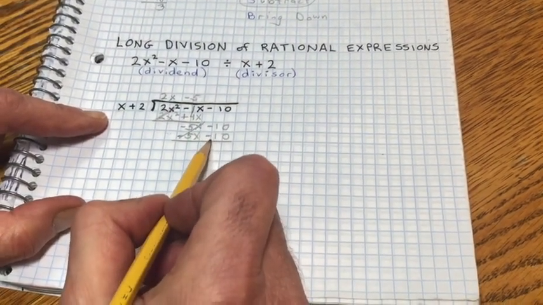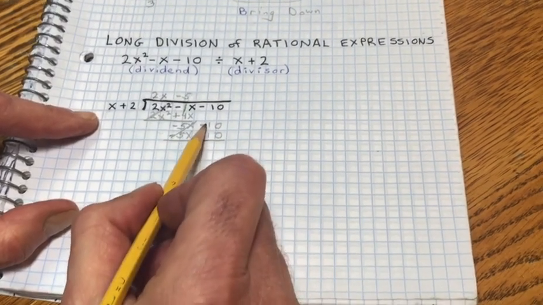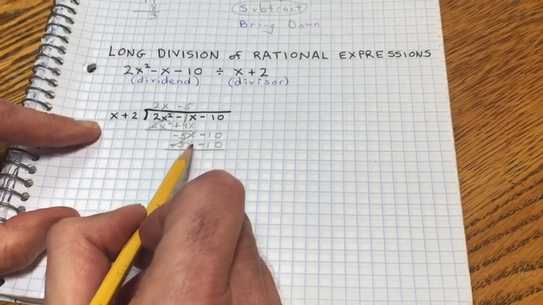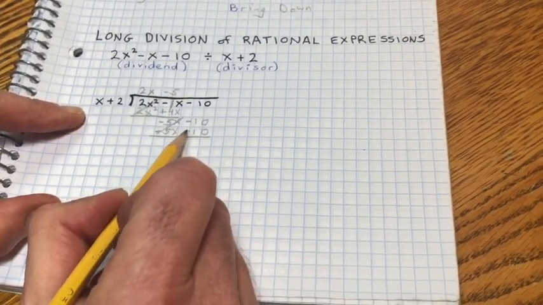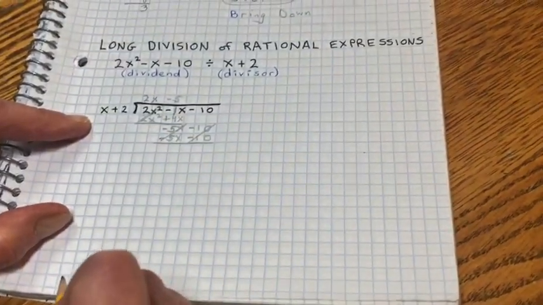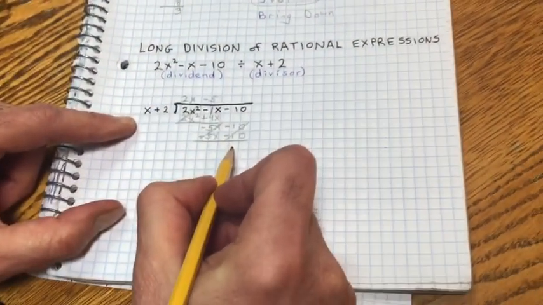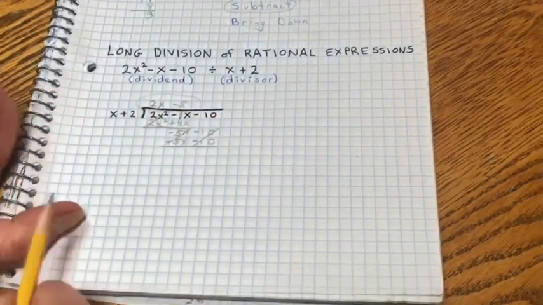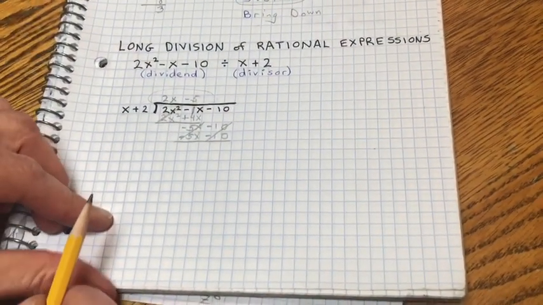And looky here, these ones cancel also. Negative 10 minus negative, that's plus again. It's always subtracting a negative. It's like plus. So those ones also cancel. Hey, there's no remainder. That is your final answer right there to this problem.